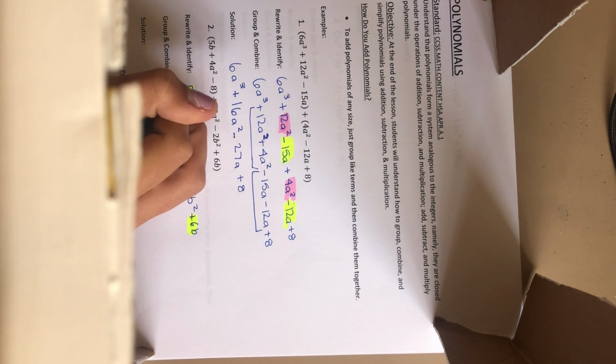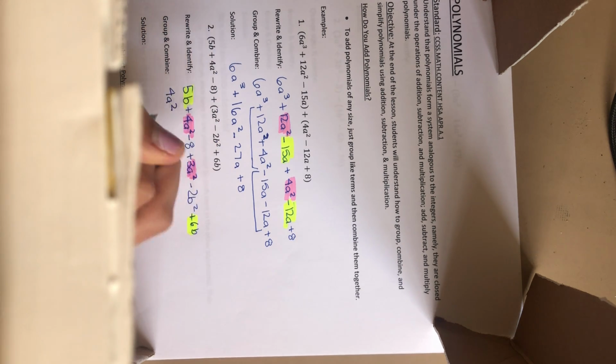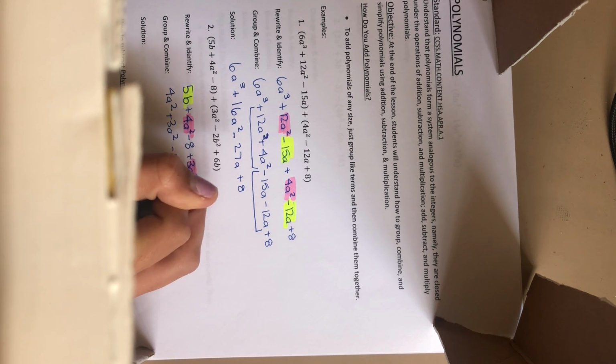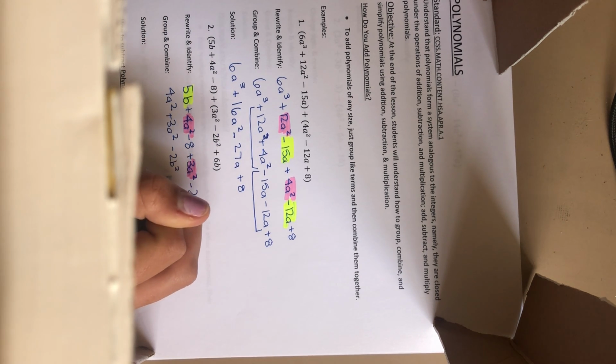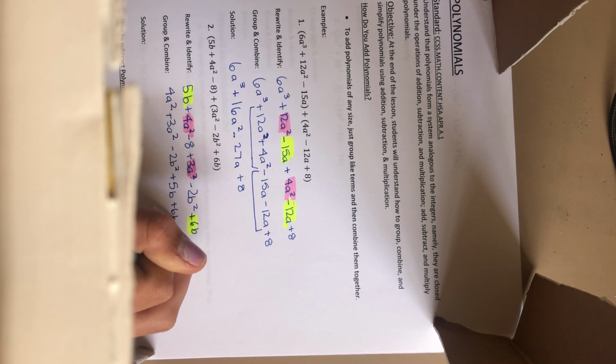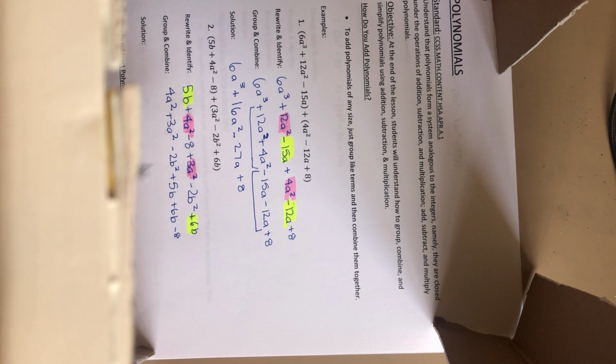We're going to start with our 4a squared plus 3a squared minus 2b squared plus our 5b plus 6b minus 8. We're going to group these together and combine them to get 7a squared minus 2b squared plus 11b minus 8.